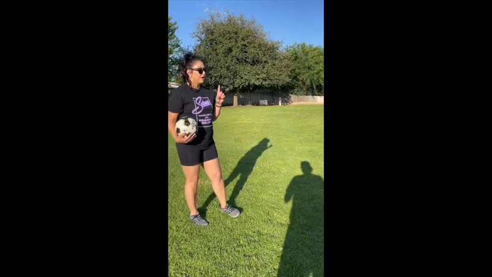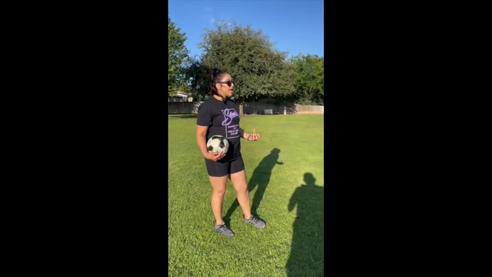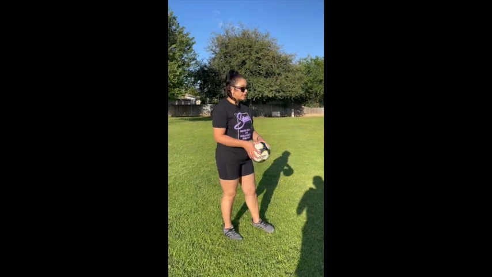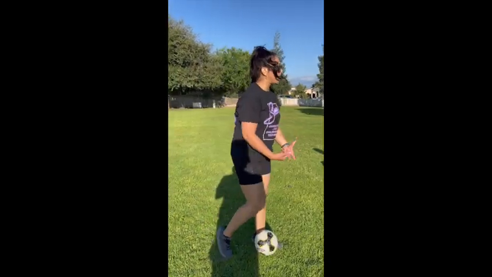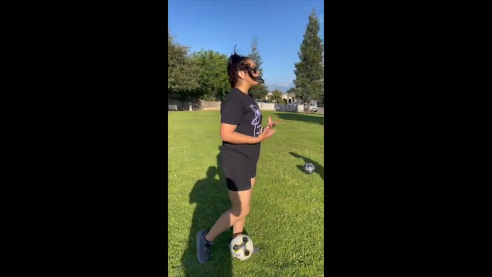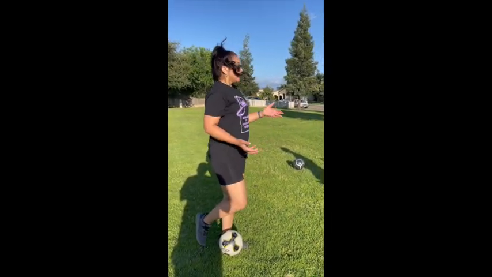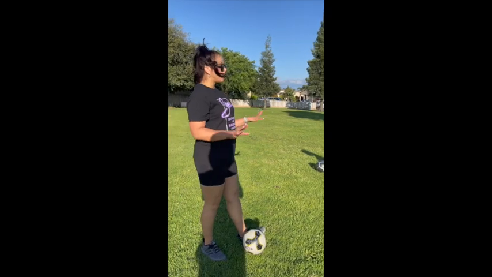Remember, kids, when we are practicing, your main intention of this activity is to keep the ball as close to your body as you can. Remember, we are practicing. Later on, you can be more competitive.